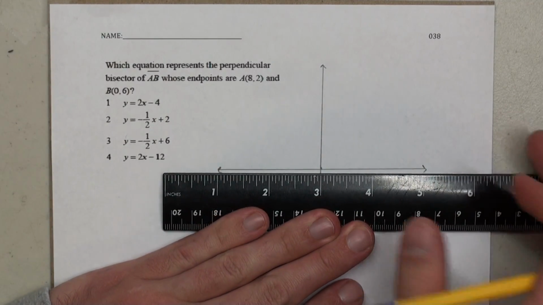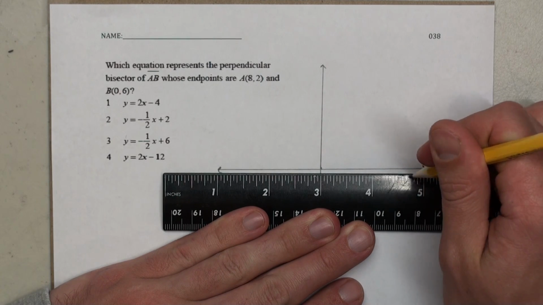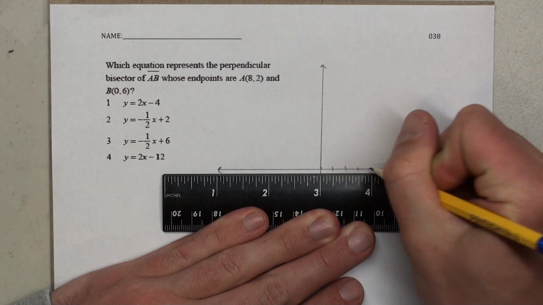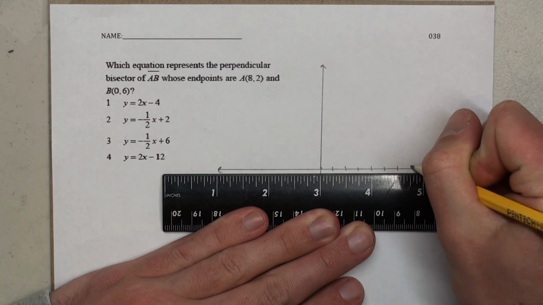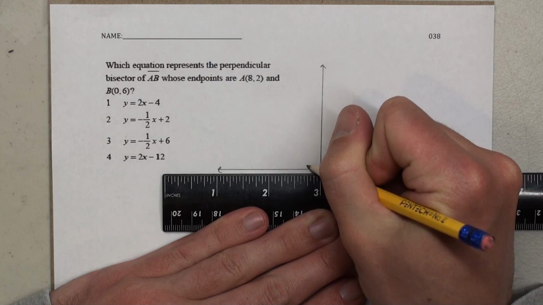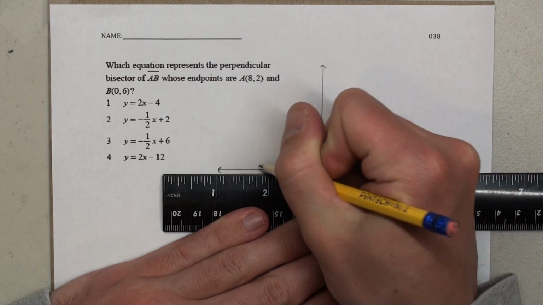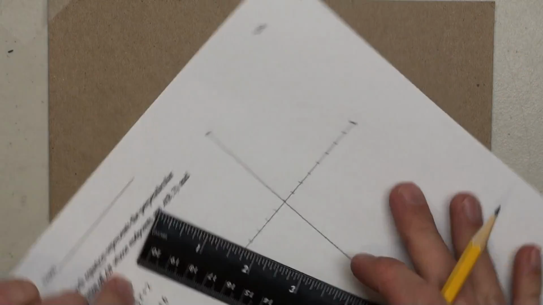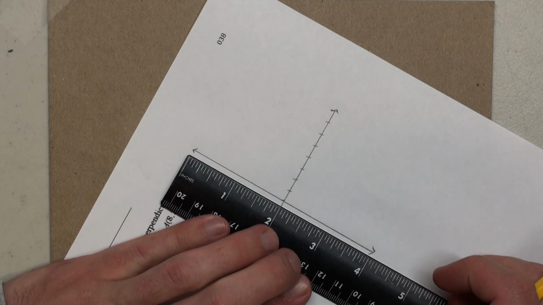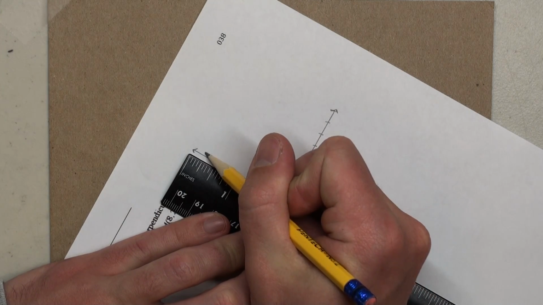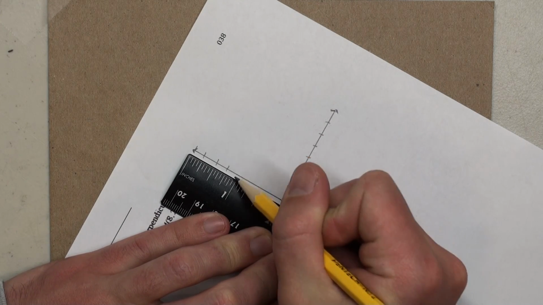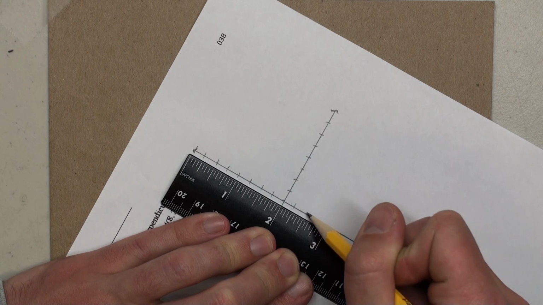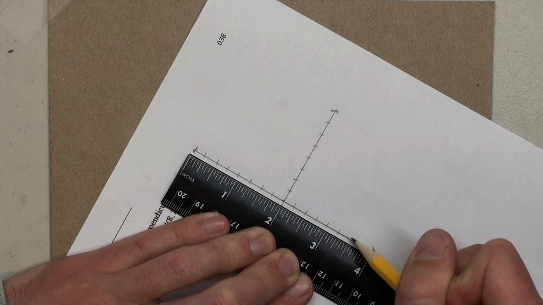I'll make every quarter inch be one unit, so it goes 8 in each direction, and that's all I need.